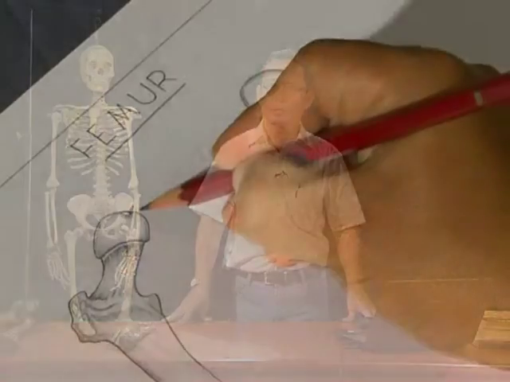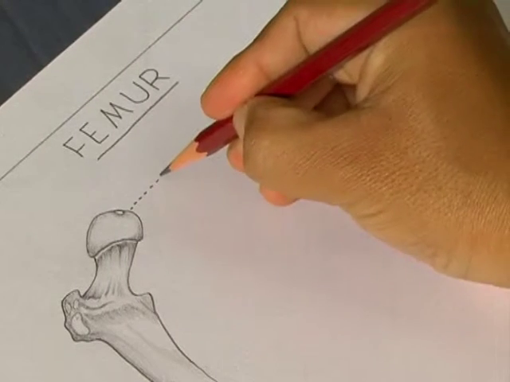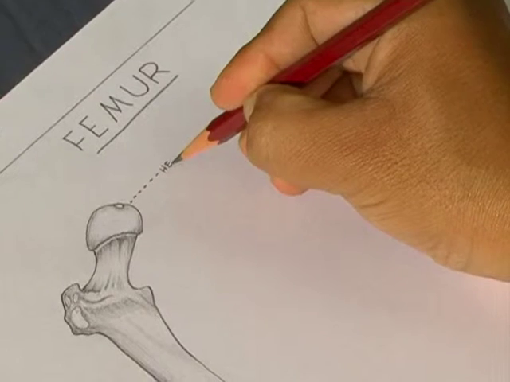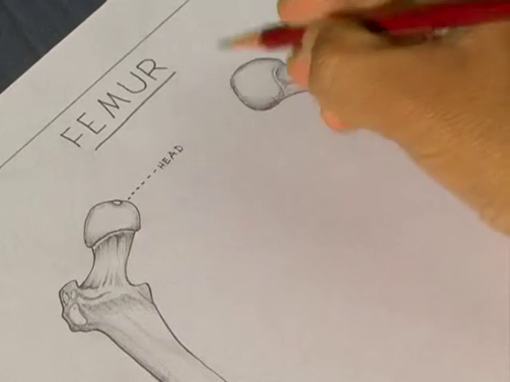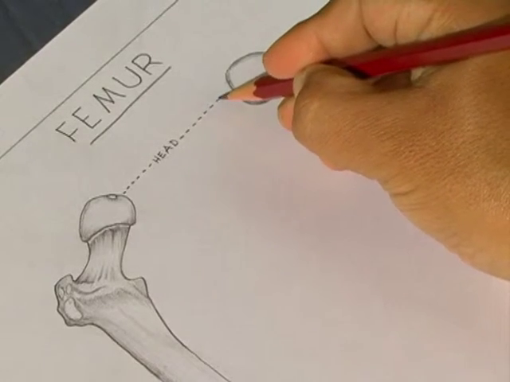Well, after completion of drawing, you should not forget to label each and every important feature of the bone. While labeling, you should keep in your mind that you should use dotted lines, not solid lines, because a solid line may often be confused as a part of the bone. In most drawings, we find solid lines, but that is not a proper system.